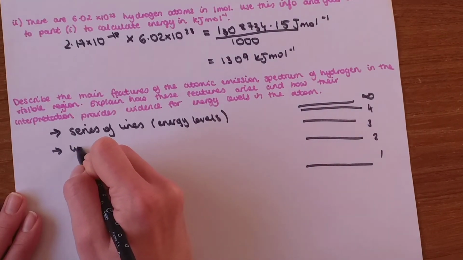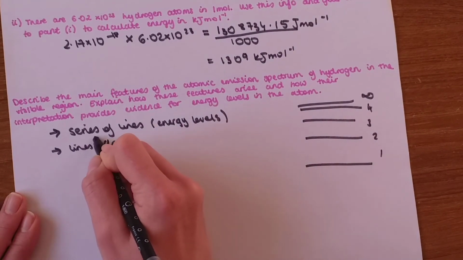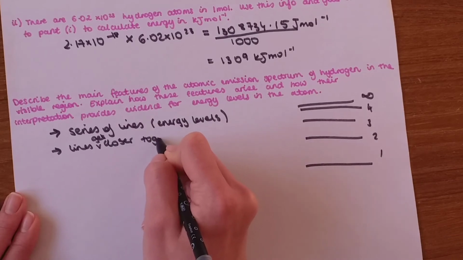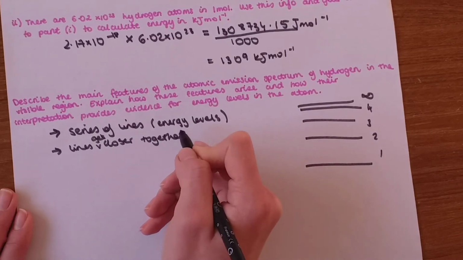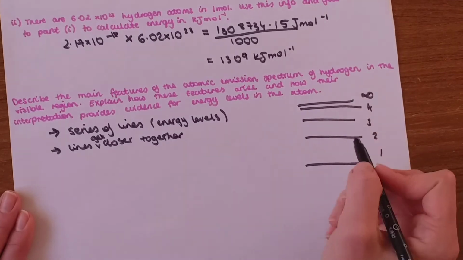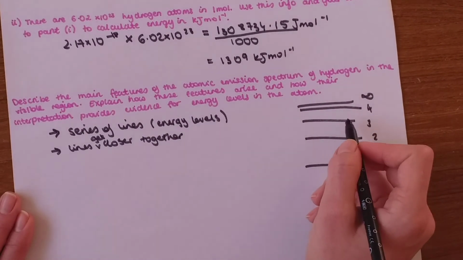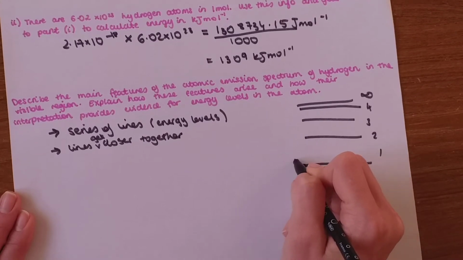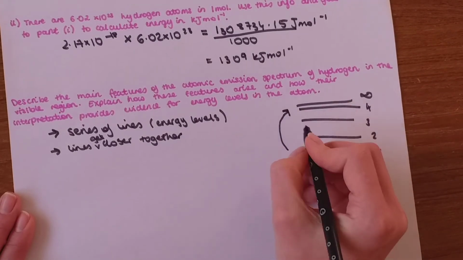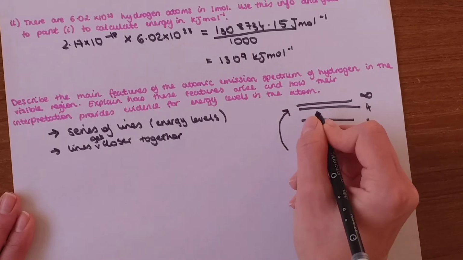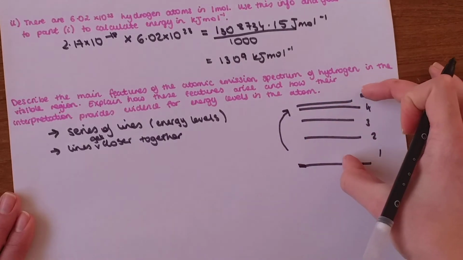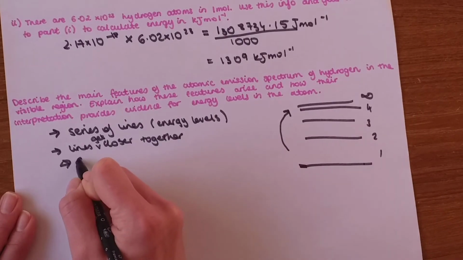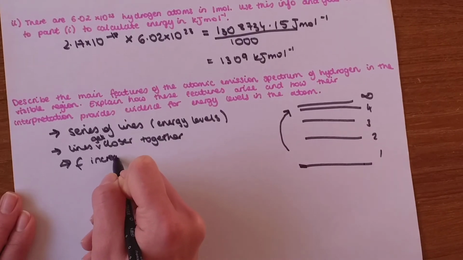So the lines get closer together. We also know that the energy between the ground and the energy levels, as the electron goes higher, the energy difference increases. That means, according to our equation, that frequency increases.